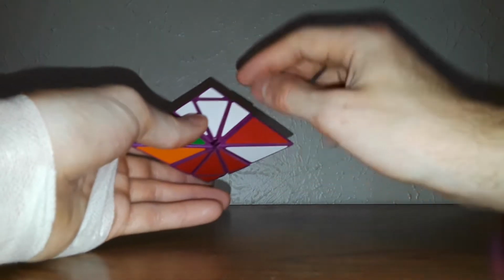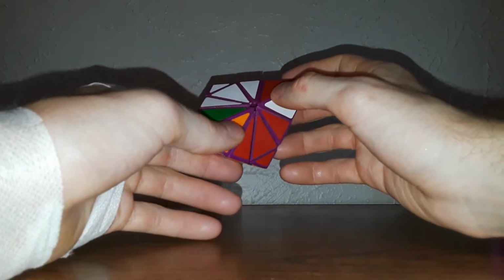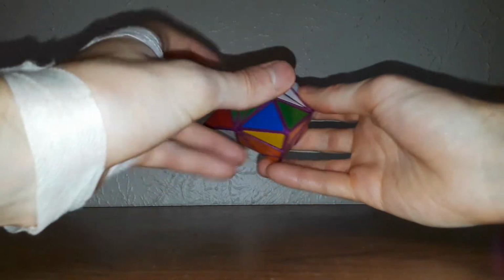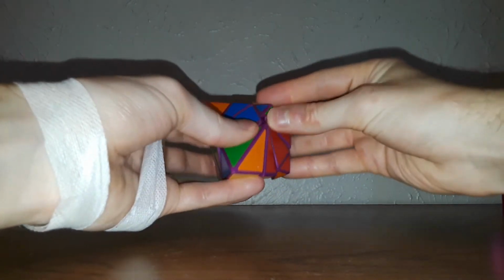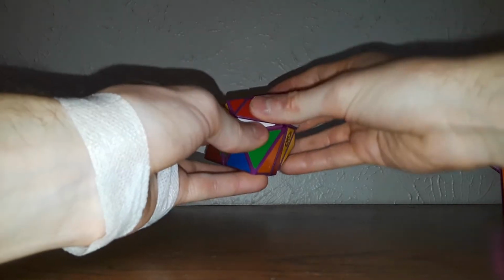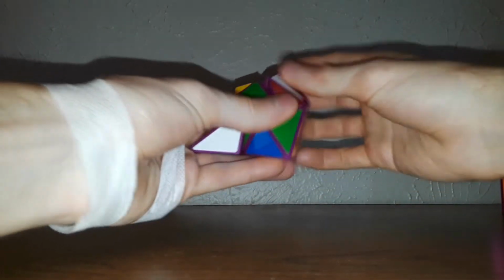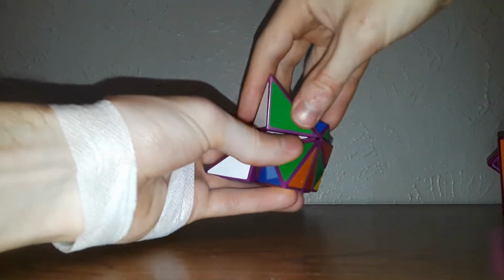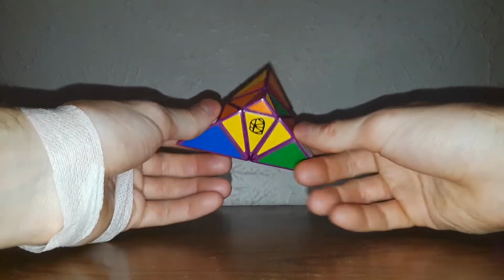And we'll do the small edge swap. So let's see. So we can hold it like this. This one comes here, this one comes here, and this one comes here. U prime R, U L prime, U prime R prime, U L. Okay.